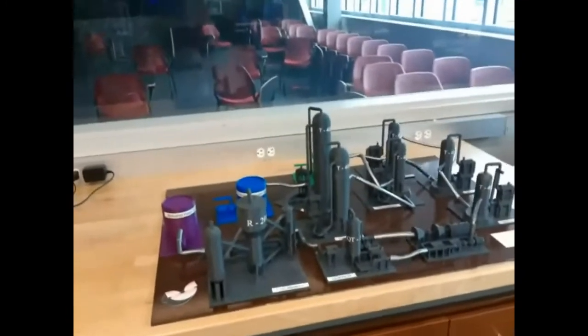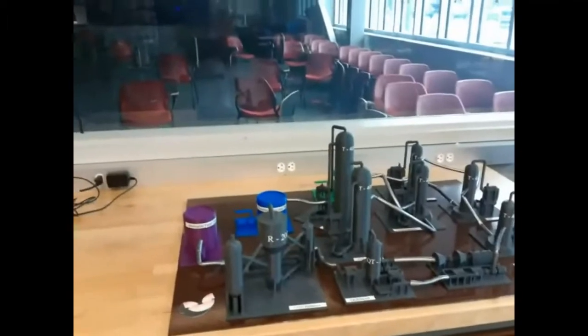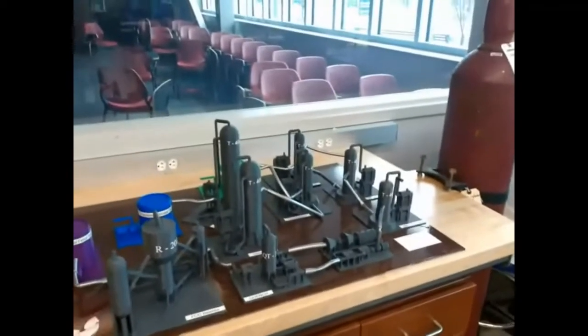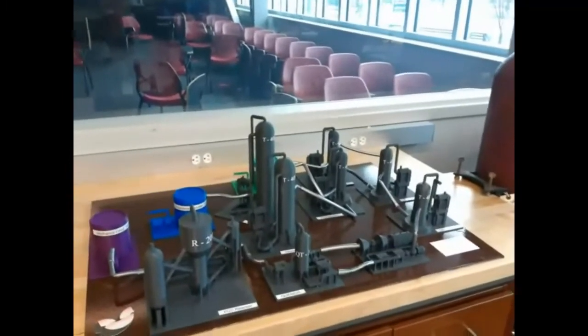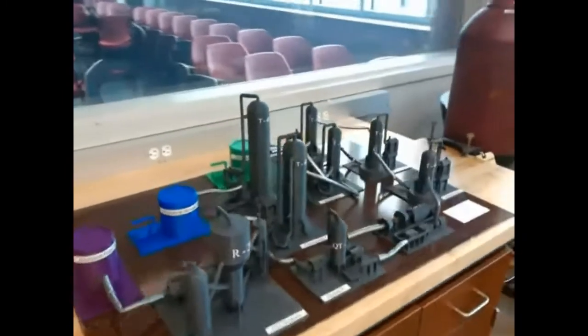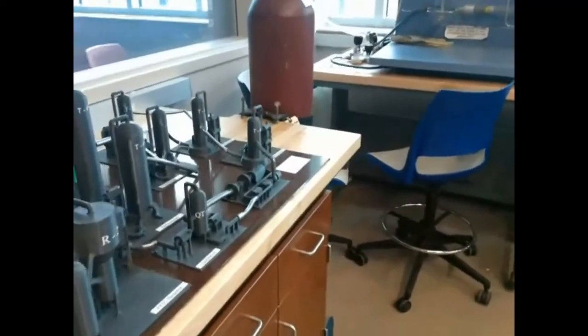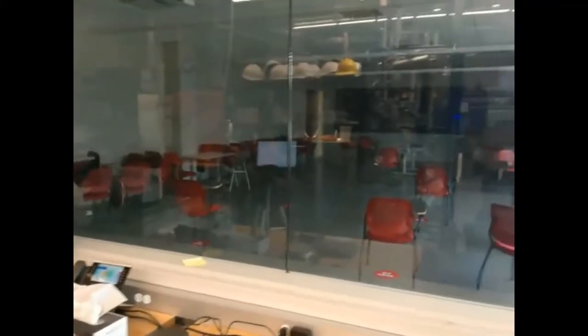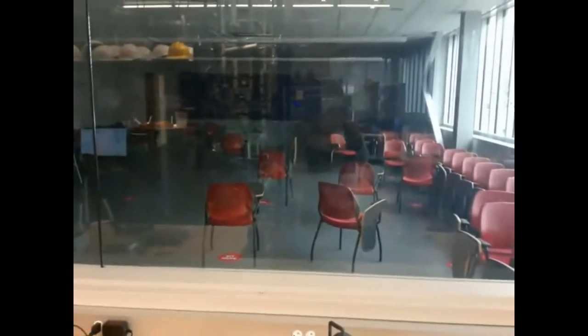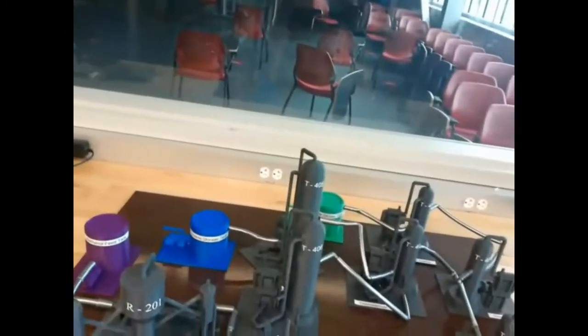They actually do the design work. They talk with industry engineers. And then part of the process is they build this little model, and they use 3D printing to do this. So you can see it's pretty cool. They've got these little reactors and separators and things on here. Just quickly, this is our classroom right here. We have this window between the classroom and the laboratory so that when students are in the class, they can see the lab going on.